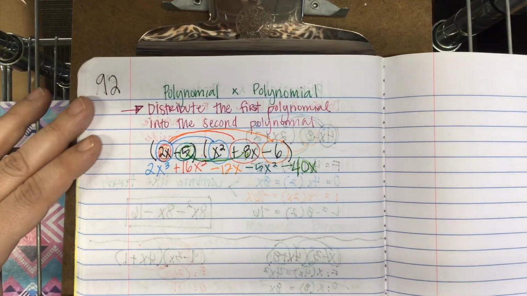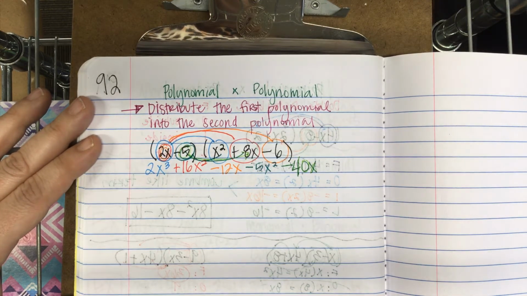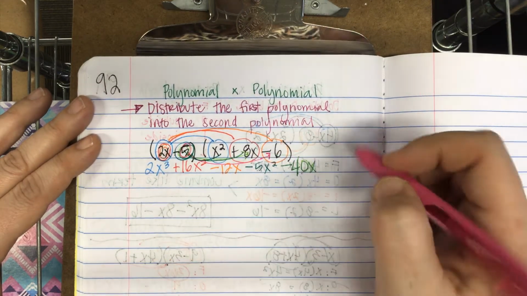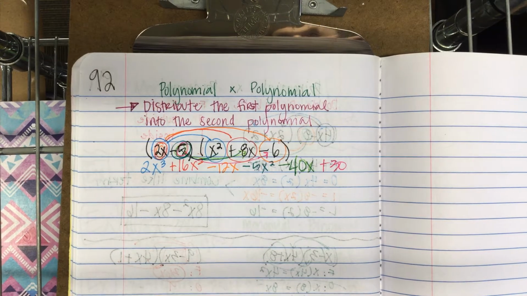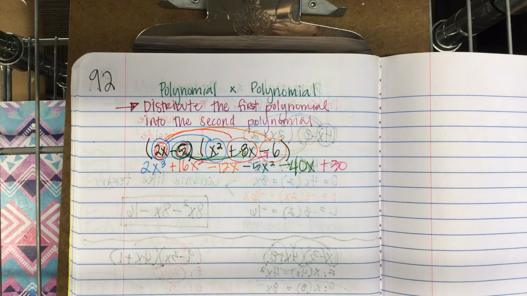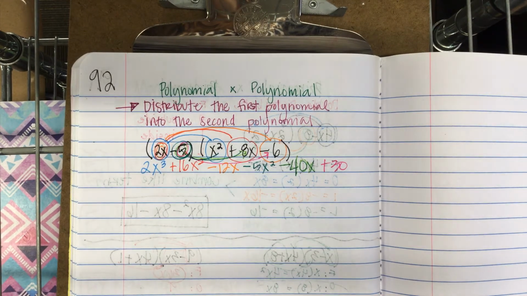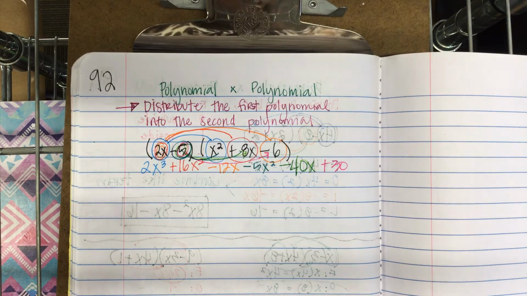And then I go back, pink, to the negative 5, and I go to the negative 6 to get positive 30. So it creates quite a long chain, because then on top of that chain, I have to go in and see what gets combined, because there are going to be terms that should be combined.